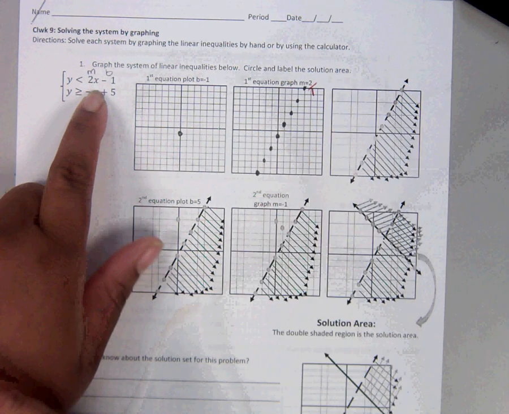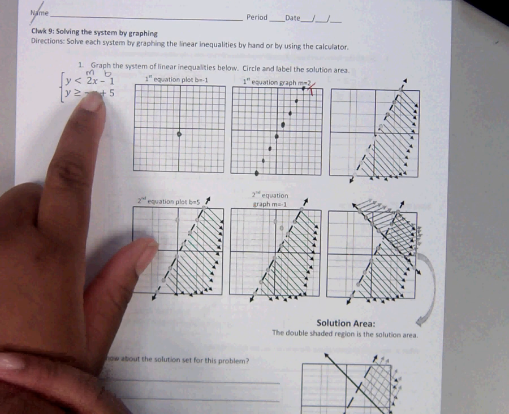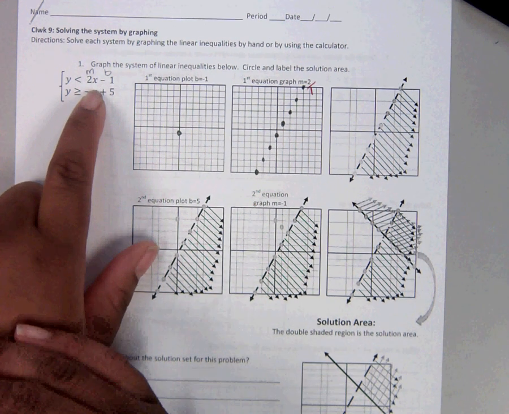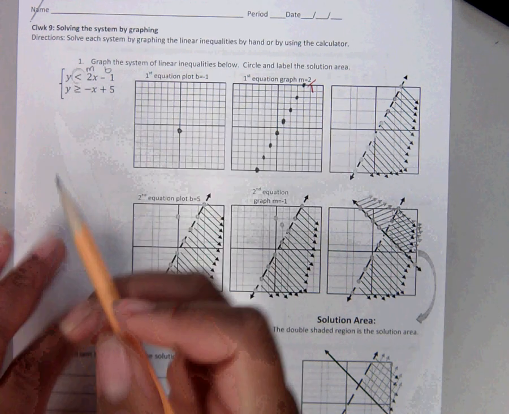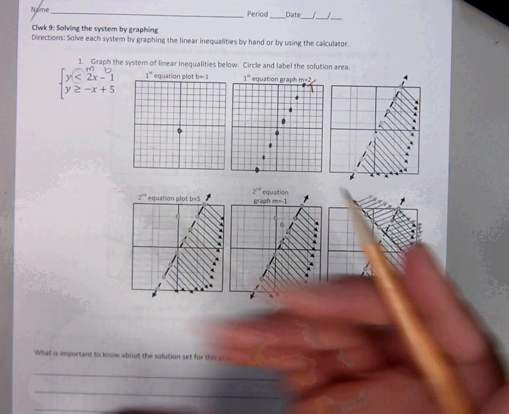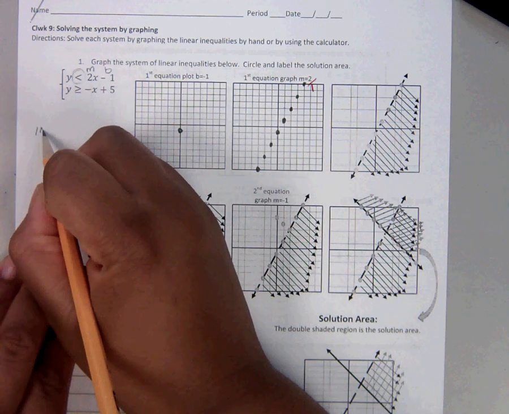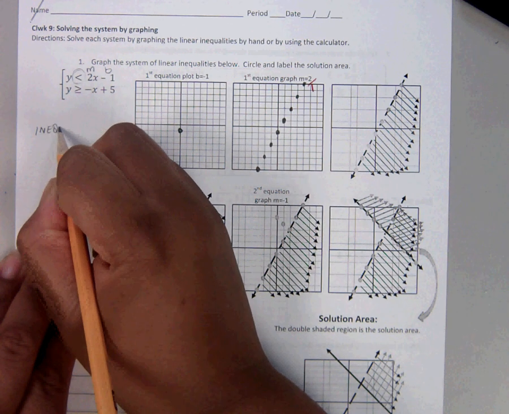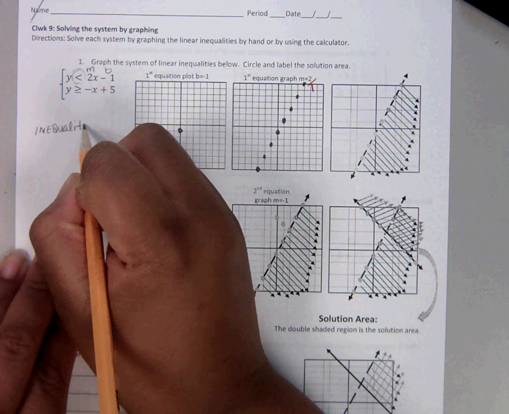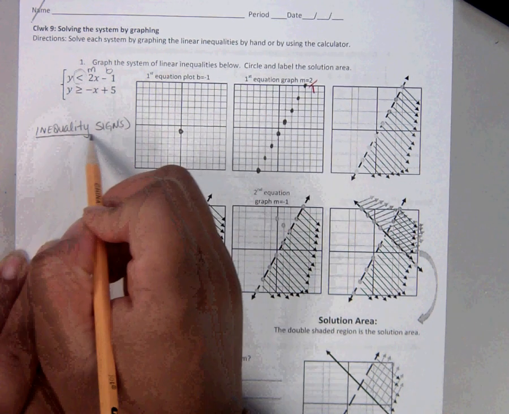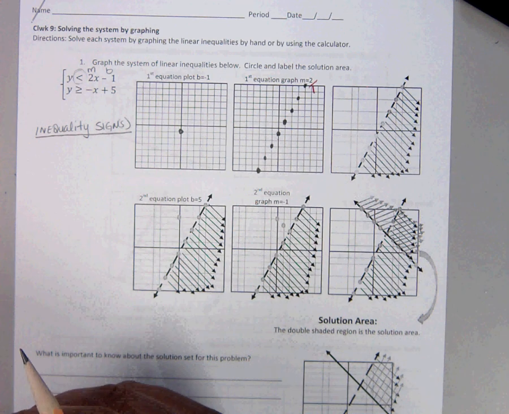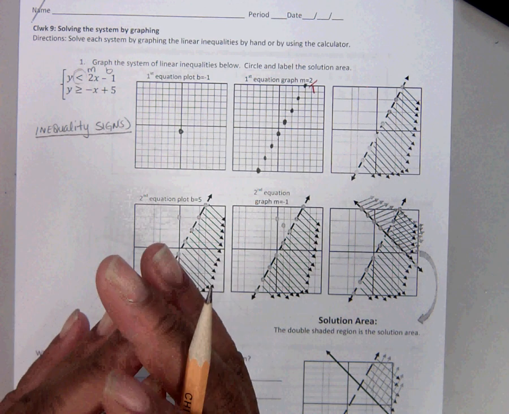Now, before you run and jump and start connecting the line, we have to talk about what this means. There are two things you need to understand about that. That is what we call an inequality sign. So let's just talk about that. Inequality signs tell you these two things.